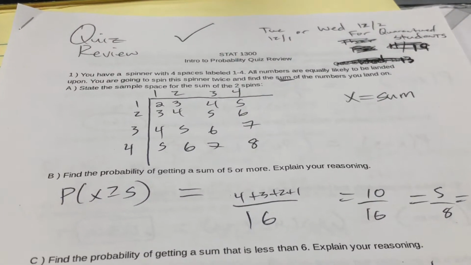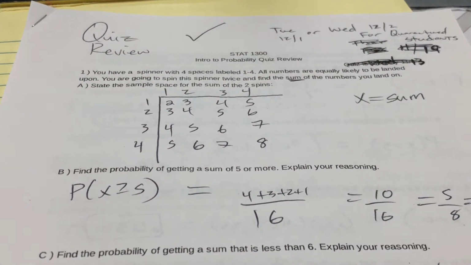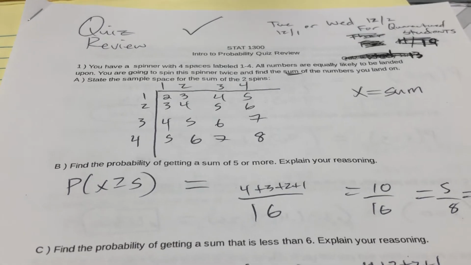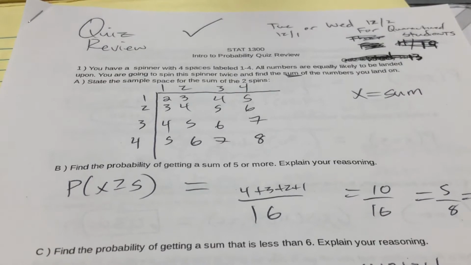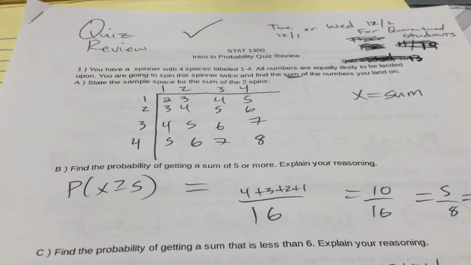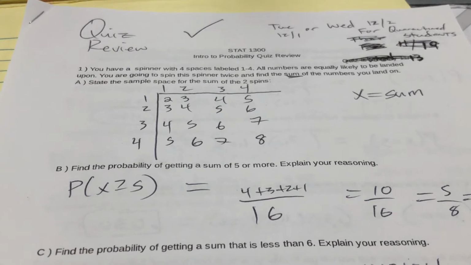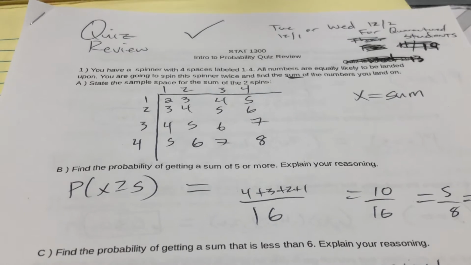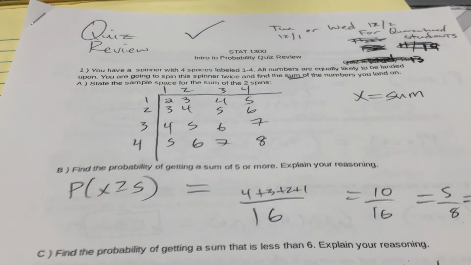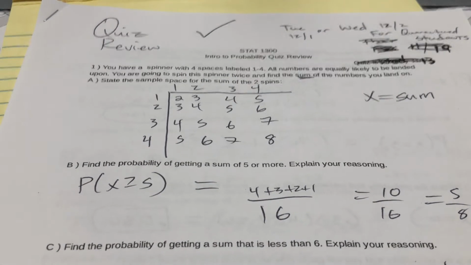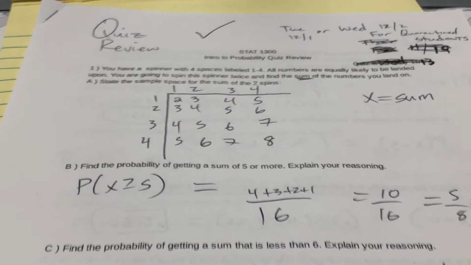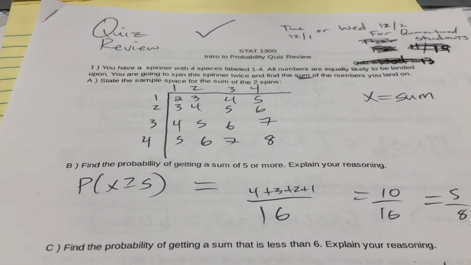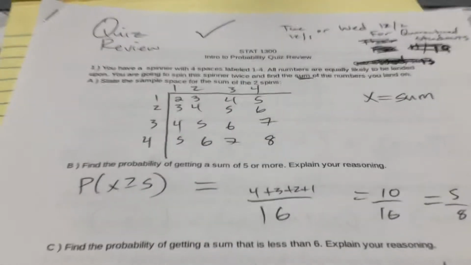All right, stats, welcome, especially for my kids that did not take the quiz today. That means you will not be taking it until November 30th if you were just gone for really only today, or the 2nd or the 3rd if you've been quarantined this whole week. This is the official quiz review. I would use this as well to help you with homework set number 2.